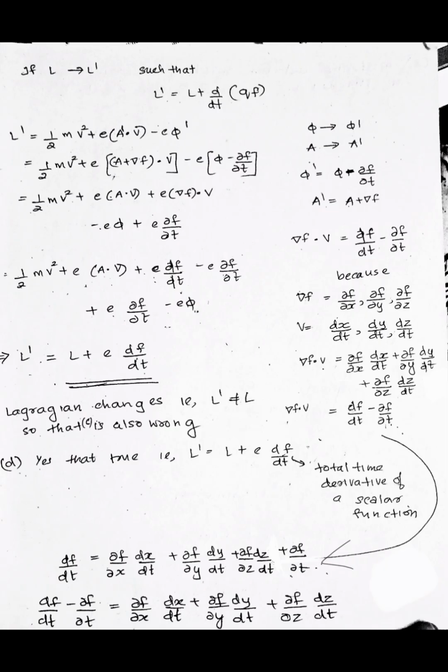Then coming to the next option, D says that under the gauge transformation of the potential, L changes by a total time derivative. That means option D says that if we do the gauge transformation of the potentials, L changes to L dash, and L dash and L differ by an amount of a total time derivative. That is, L dash is L plus e into df by dt.